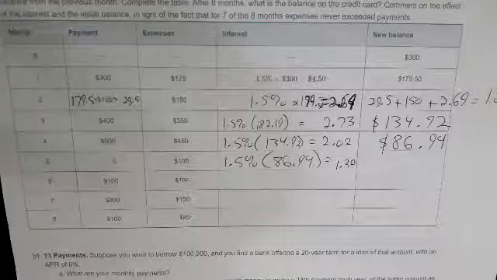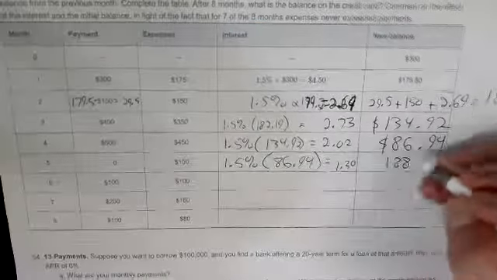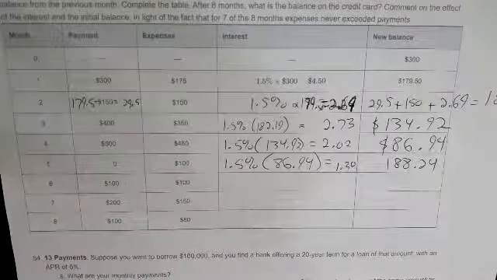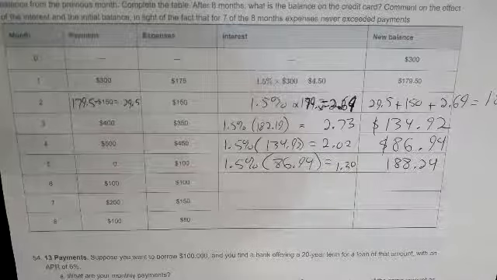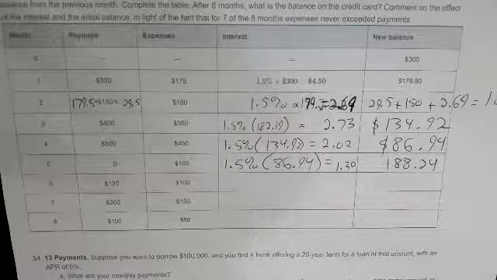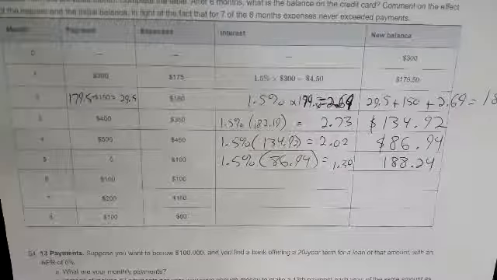So it's 186.94 plus $1.30, 188.24. So that's 1.30 plus 100, plus 86.94. It's this minus this plus this plus this. Okay, hold on for a second.